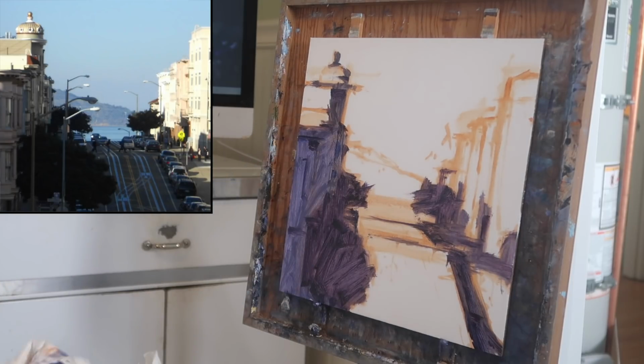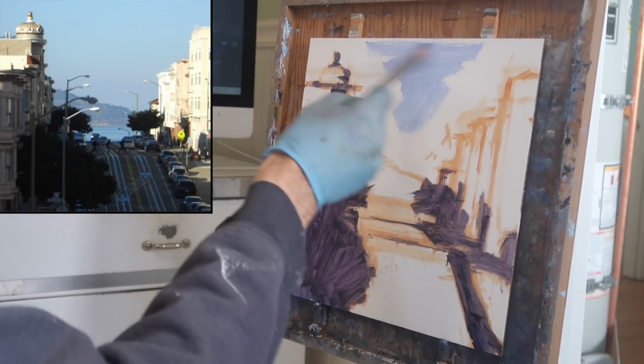Now that we've got this shadow pattern established, the question is, do I want to add... I think I want to add the sky now. So for the sky, I'm using ultramarine blue and titanium white, and I'm using a little medium. I might try to keep the sky not transparent, but very scrubbed in.